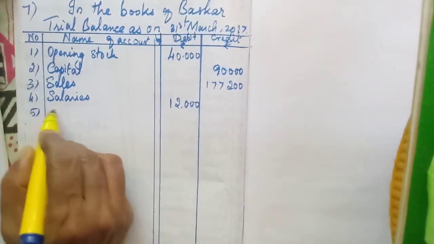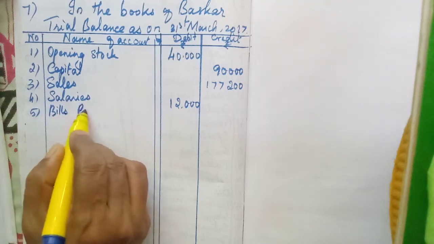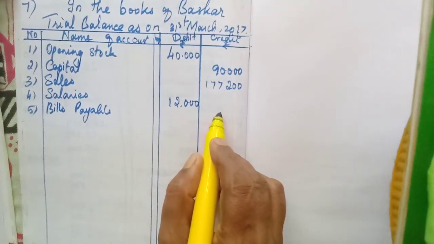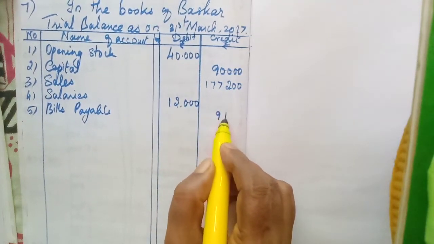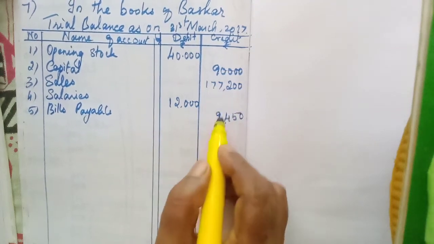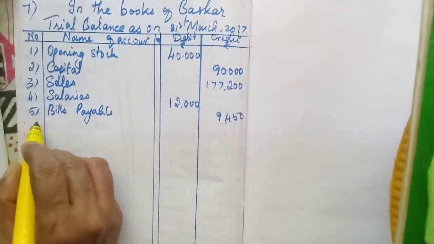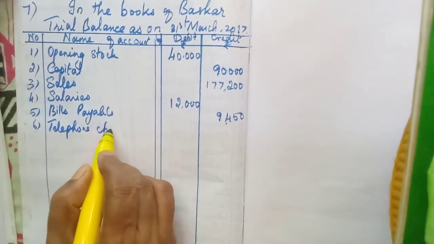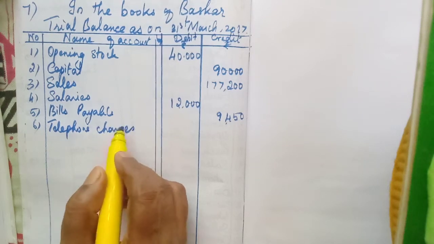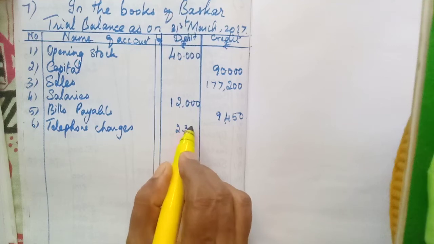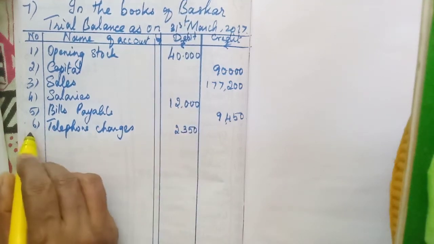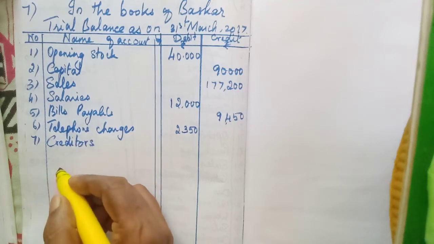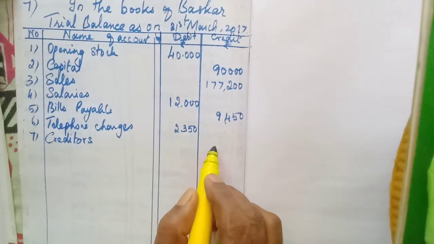Bills payable. Bills payable is liability, so it is credit 9,000. So we have to start here 9,450. Then telephone charges. Telephone charges is an expense, isn't it? So we need to debit 2,350. Creditors. Creditors 16,000. Credit. Liability.